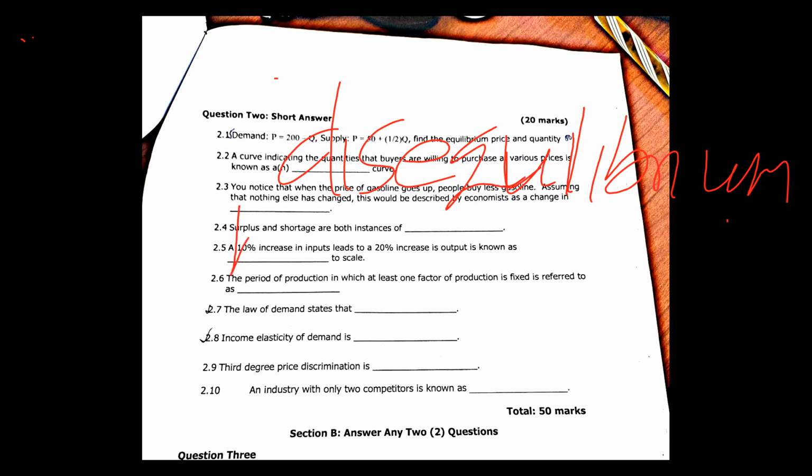Okay, it is the increasing returns to scale. Increasing returns to scale is when you increase the input by a lesser percent, but the output increases by more than the increase in input. Right? You just increased your input by 10%, then the output increased by 20%. So that is an example of increasing returns to scale. Okay?